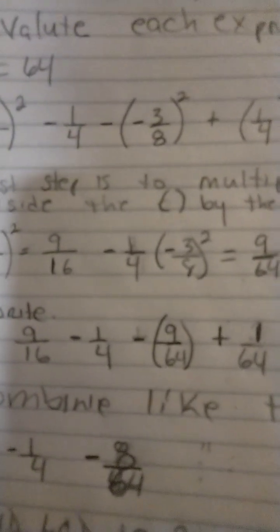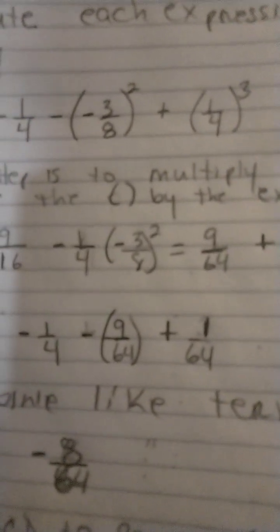I did page 37, number 64. It's evaluate each expression. I'm going to try this video out. Hopefully, you guys are able to see it. The problem reads (3/4) to the second power minus 1/4 minus (negative 3/8) to the second power plus (1/4) to the third power.